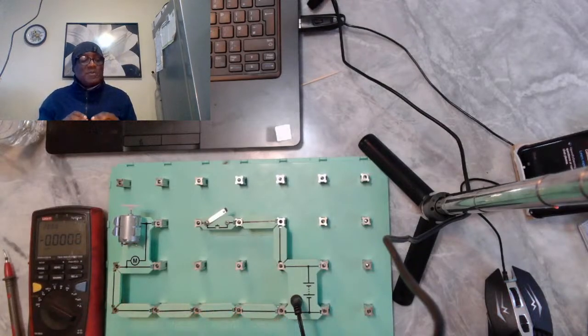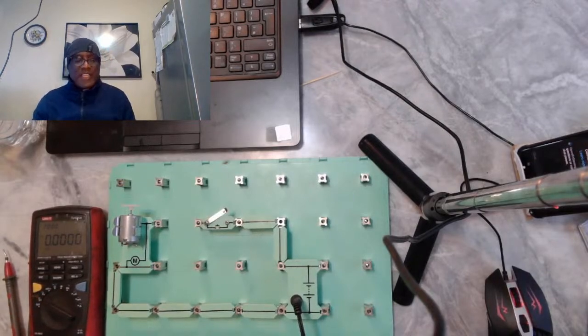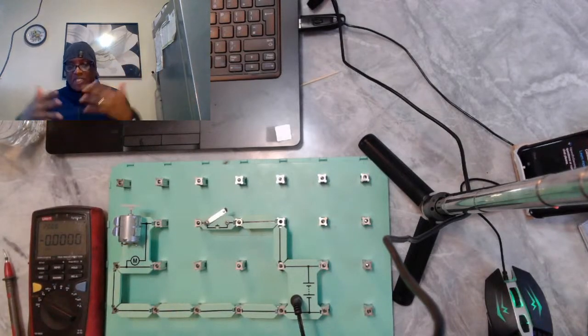I repeat this because it is crucial. It is important to a technician to know which side is your ground and which side is your positive. That's why if we don't know, when we are testing wires, we have to go and test the wires first and say, oh, this is the positive, this is the ground. It is important to ascertain that aspect first.